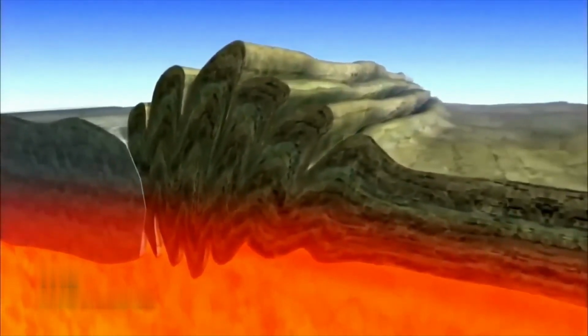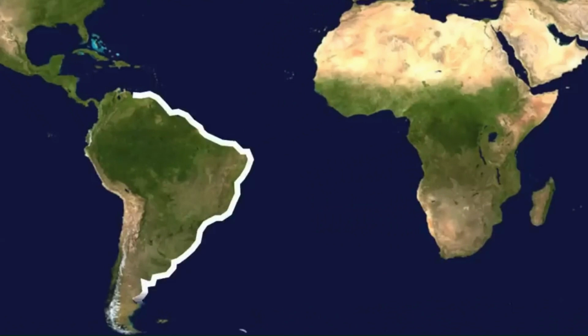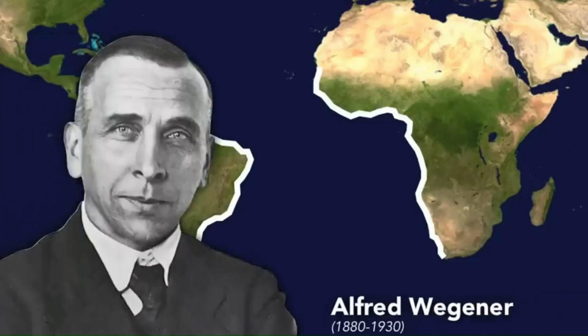Fit of the continents. The coastlines of continents like South America and Africa seem to fit together like pieces of a jigsaw puzzle. While not perfect, the apparent matching of continental edges suggests they were once part of a larger landmass that later broke apart.